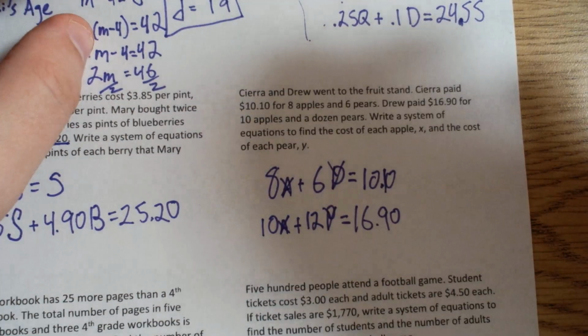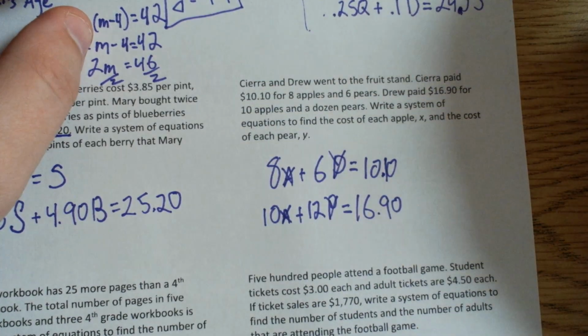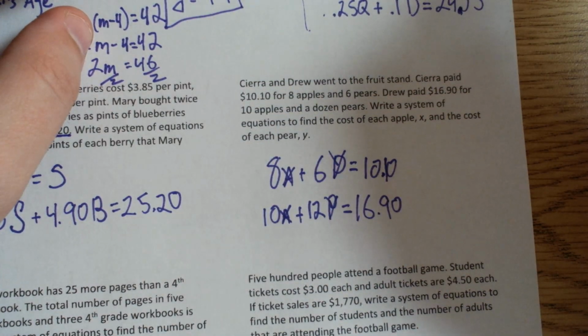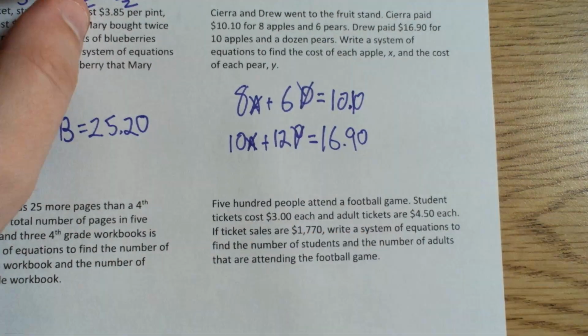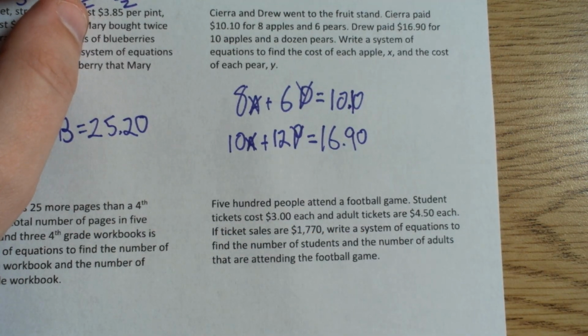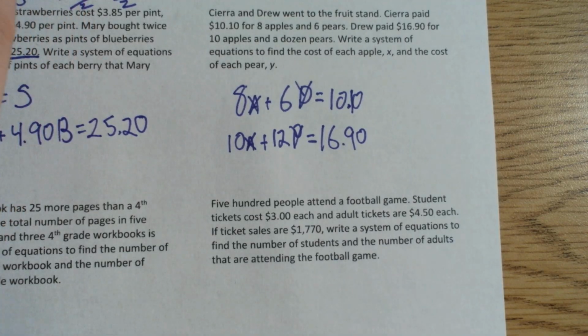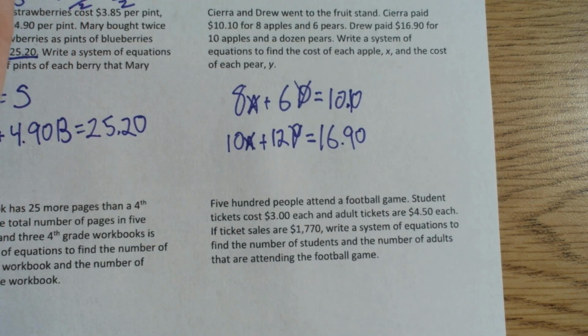Now let's look at one more of these two on the bottom. Let's see, we'll do the football game. So 500 people attend a football game. Student tickets cost $3. Adult tickets are $4.50. Ticket sales are $1,770. We want to find the number of students and the number of adults attending the football game.